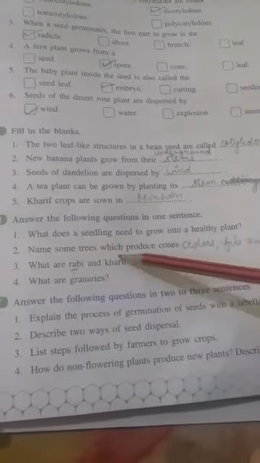Next, name some trees which produce cones. So cedars, firs and pines. These are all non-flowering plants and they produce cones.